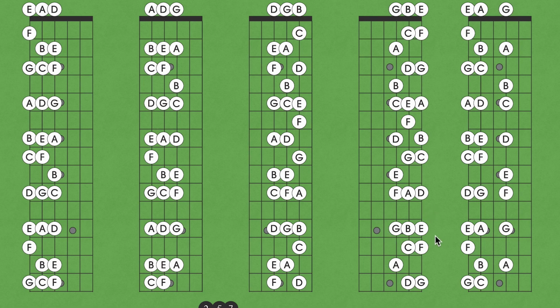Okay, moving on. So now we have our first string skipping right here. As far as functionality for what this is and what this does, it's more a matter of just being aware of what's on this string when you're playing mostly in this area. For instance, if I'm playing, say, a 1-5 and wanted to know where my 4 is, it's right here.